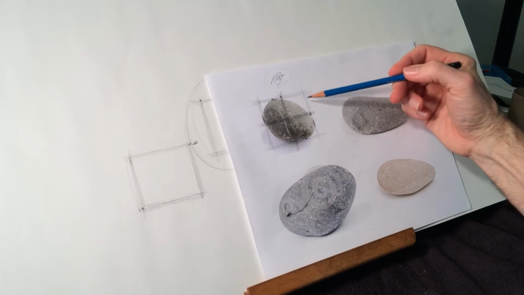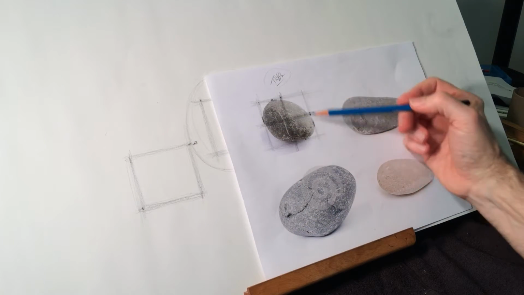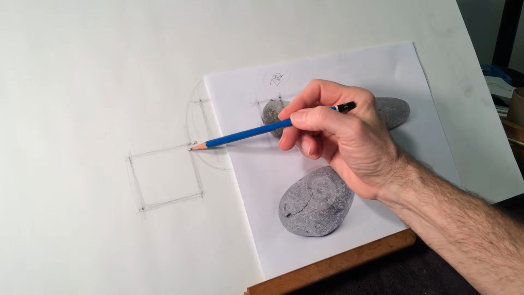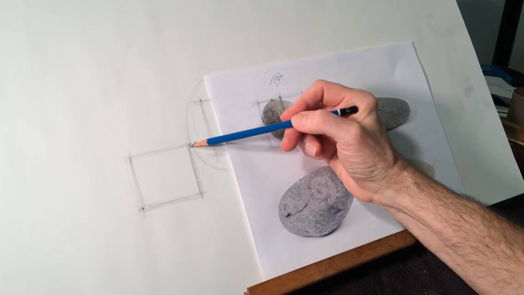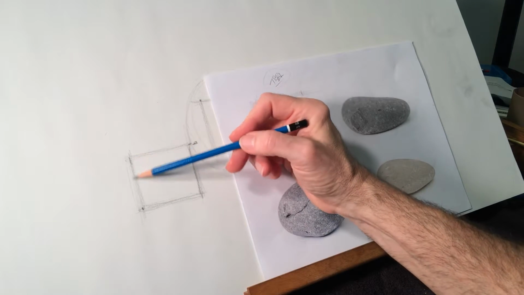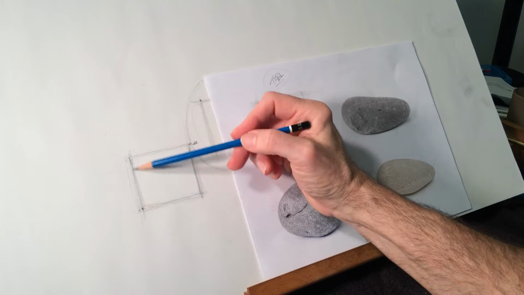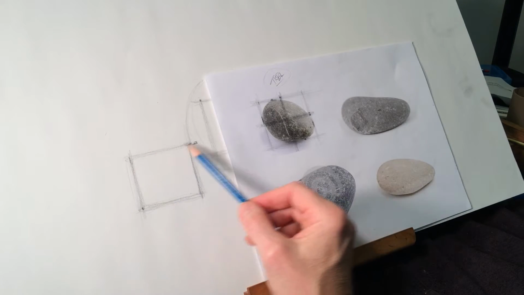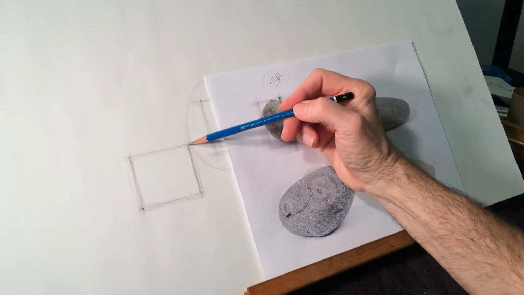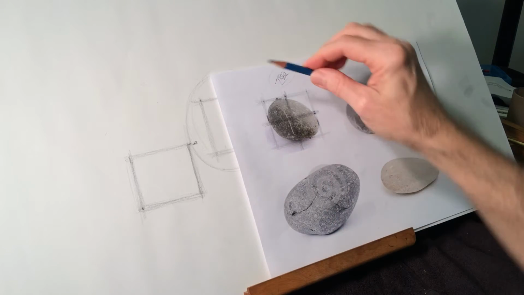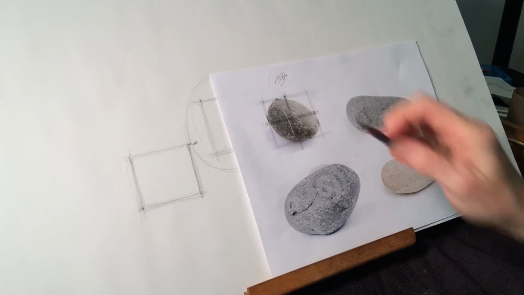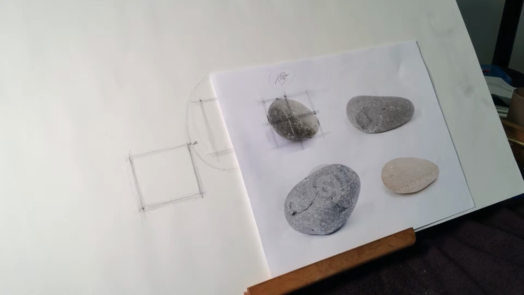I'm not sure if my eye is getting fooled by some things here, or if I've just not measured accurately and drawn carefully enough. But I can test that if I want, and go back and make sure that it is accurate.